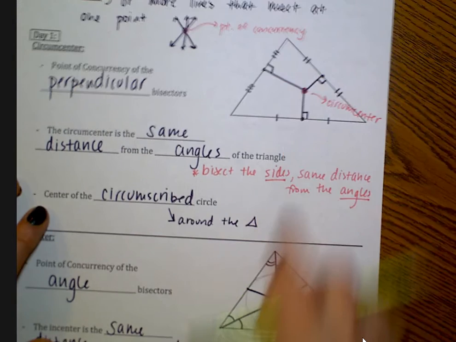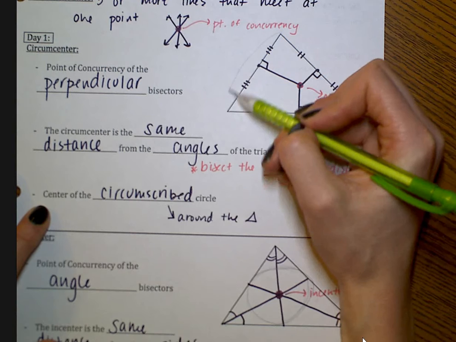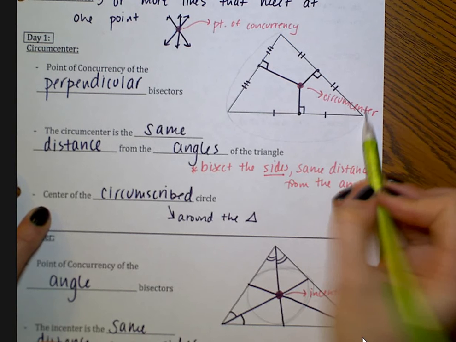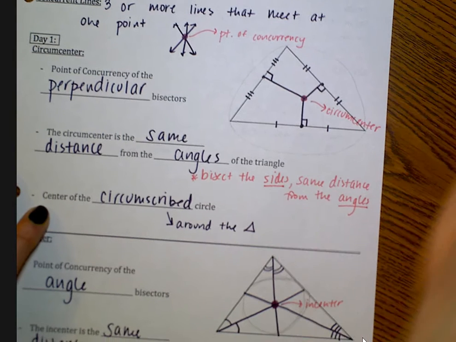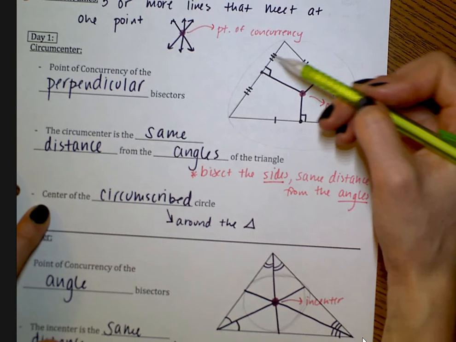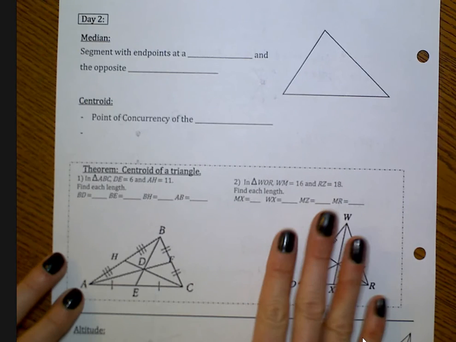And the circumcenter is the center of the circle that's just around your triangle here. And again, that is a hideous circle, but you get the idea. It goes around it, inscribed inside. Okay, so that was day 1. That's kind of what we talked about last time.